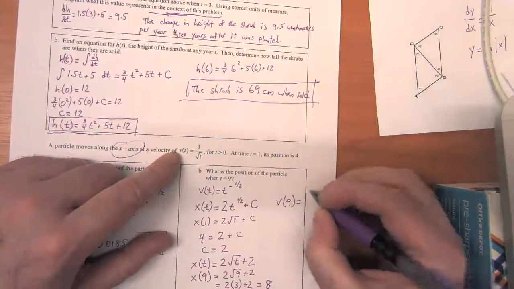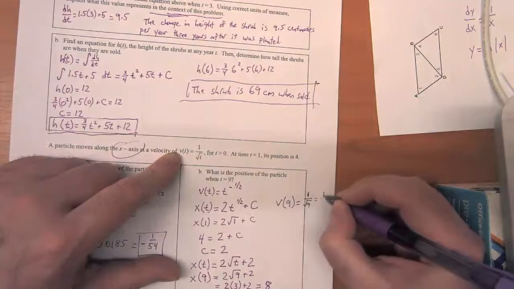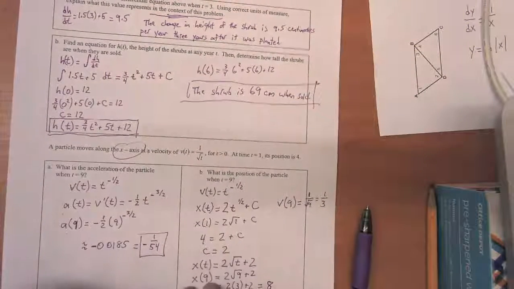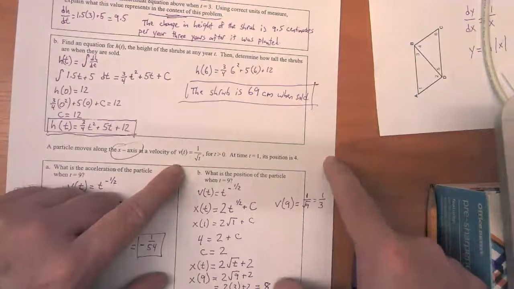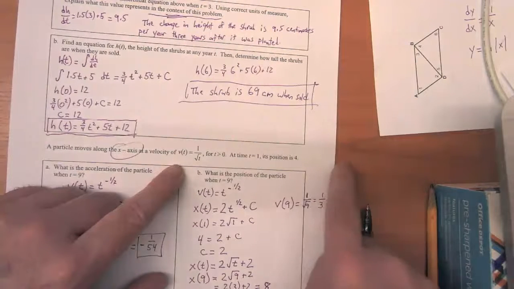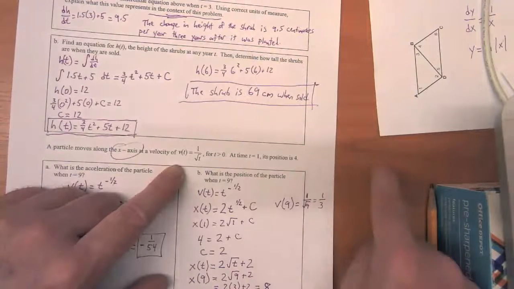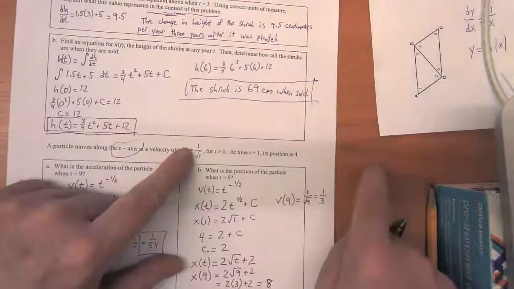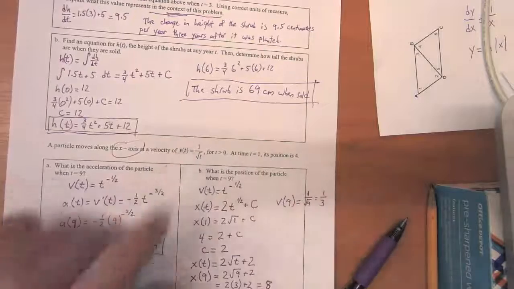So the velocity after 9 units of time is 1 over the square root of 9, which is equal to 1/3. All right, so at 9 units of time after we start, the position is over here at 8 on the number line. Its velocity is positive, which means it's going this way. It's moving to the right, but it's slowing down because the acceleration is negative. So it's got the brakes on, but it's still moving in this direction.